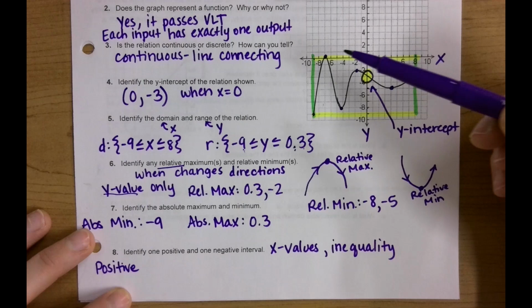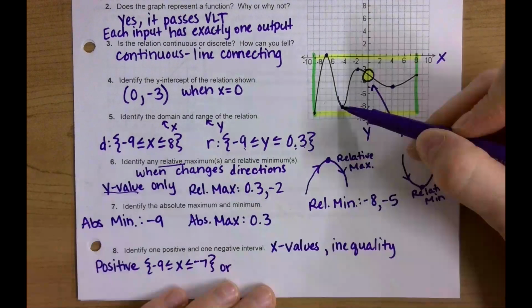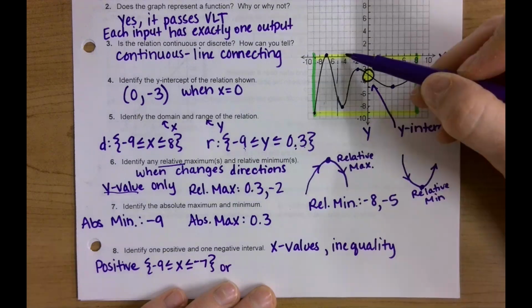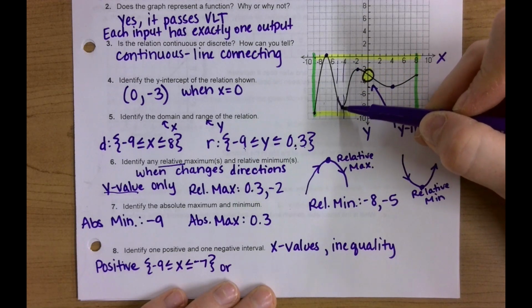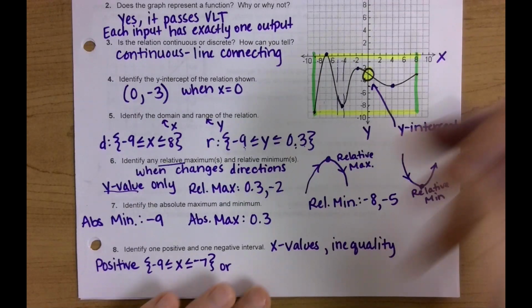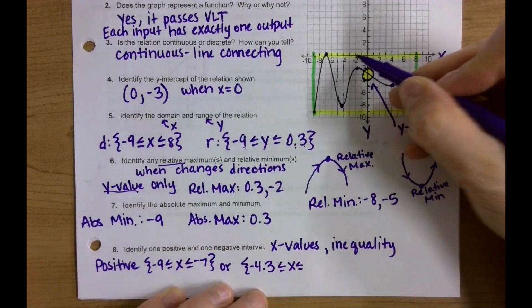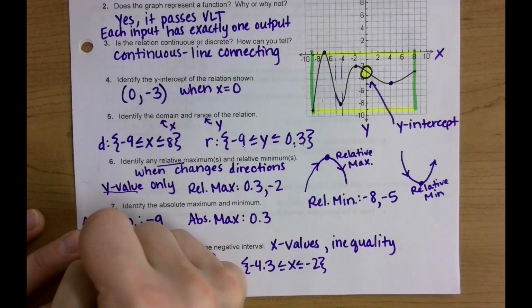We could say -9 less than or equal to x less than or equal to -7 is one positive. Or, if this is -5 and this is -4, again, I'll have exact ones on the test, maybe -4.3 or so, less than or equal to x, less than or equal to, and then it rises up to -2 on the x-axis.